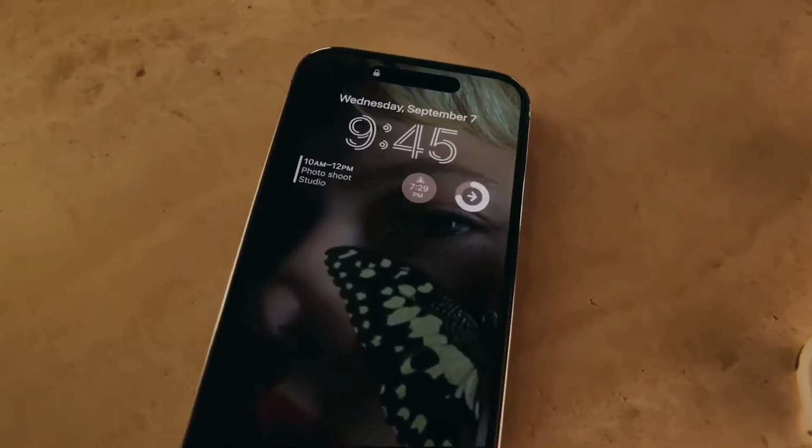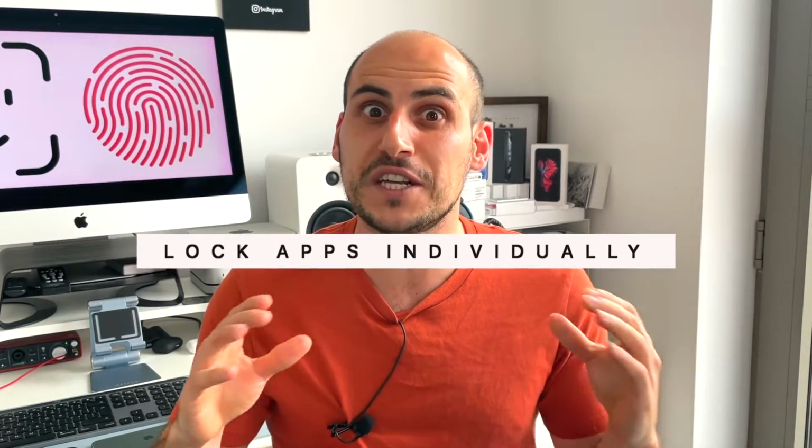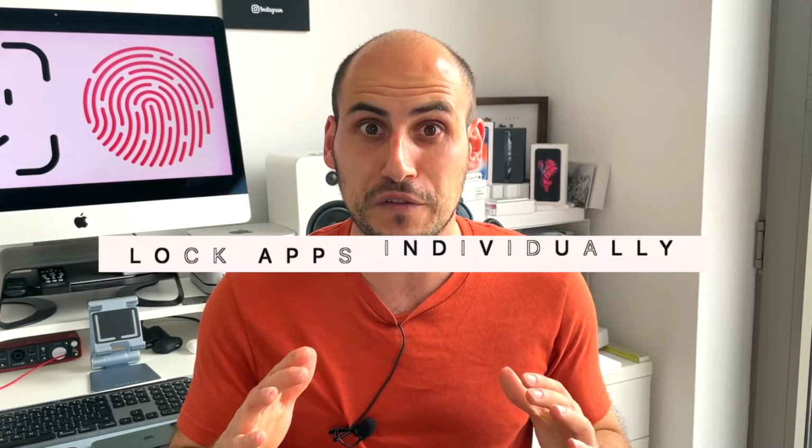Apple secretly released an amazing new feature many of us have been waiting for years. And that is that we now have the possibility to lock apps individually with Passcode or Face ID. In the past there were some other apps or workarounds to do this, but now Apple integrated this into Shortcuts, and I'm going to show you exactly step by step how you can do that as well.